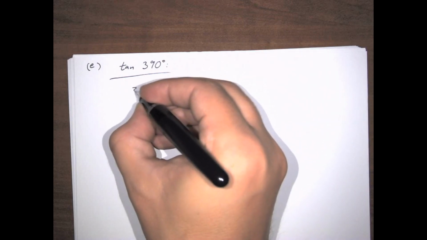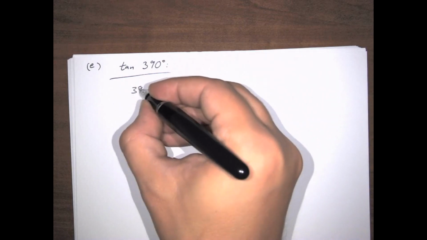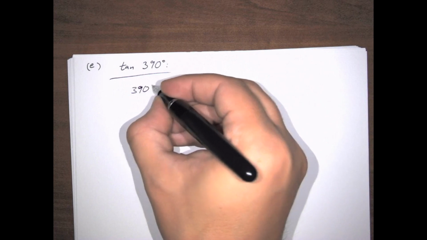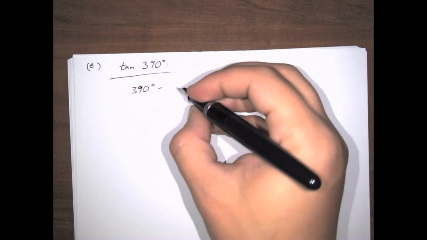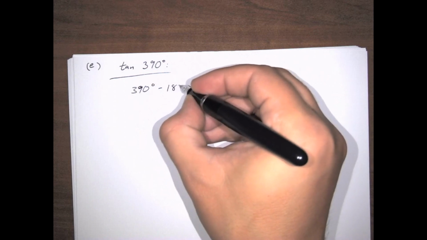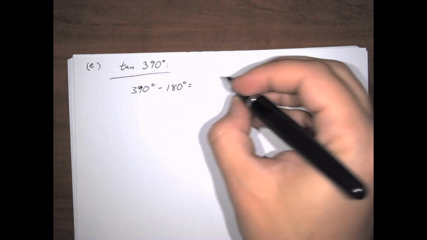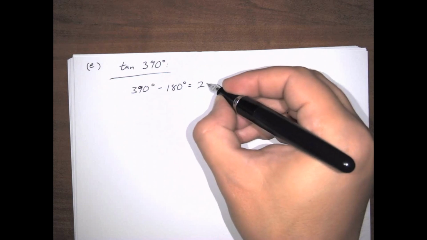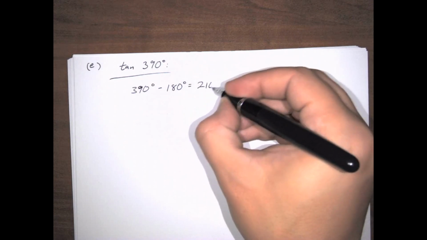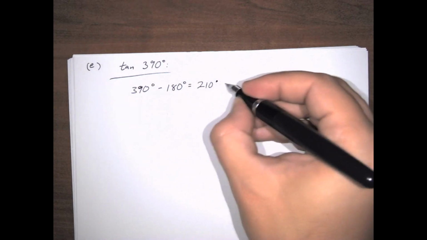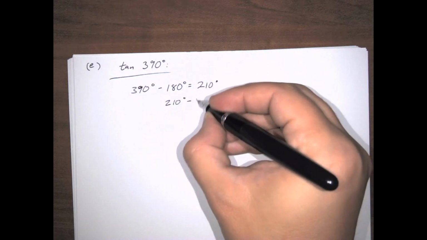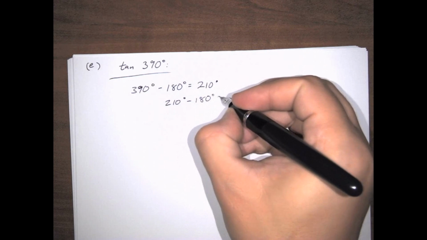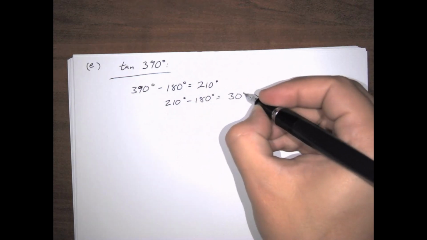All right. 390 degrees. Well, if we subtract 180, that's still going to leave us at 210. And so we can actually subtract 180 again. And that'll get us again to 30 degrees.